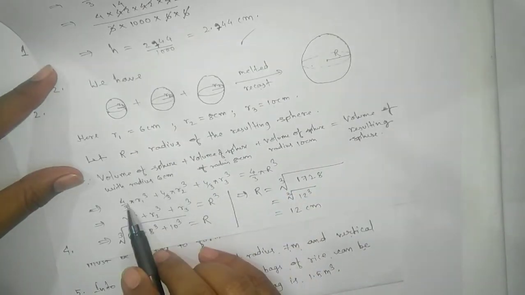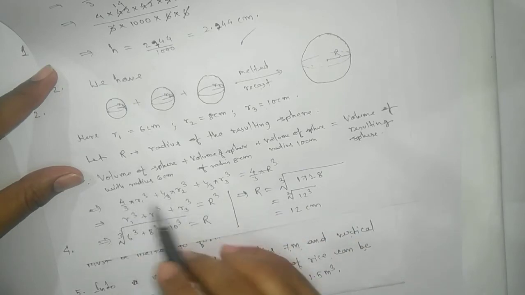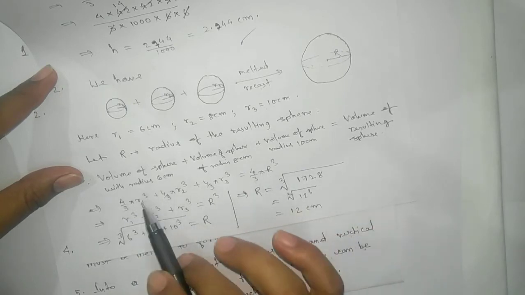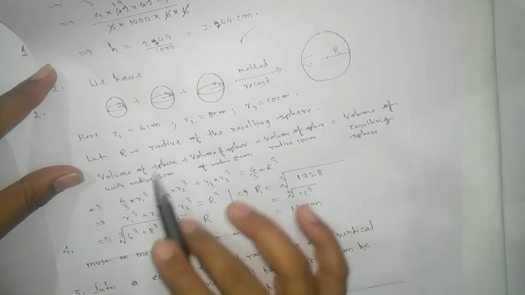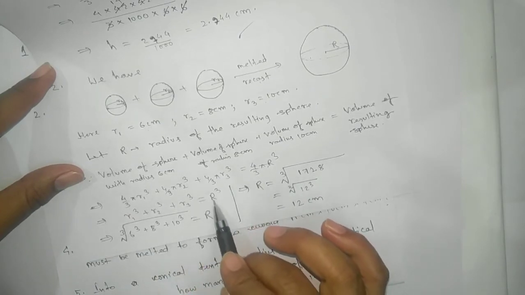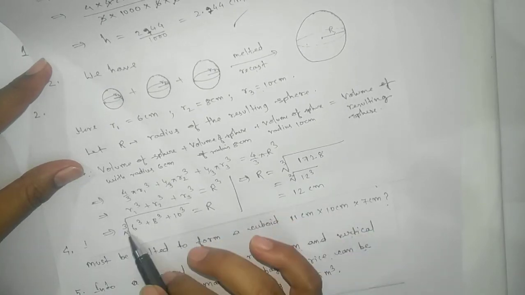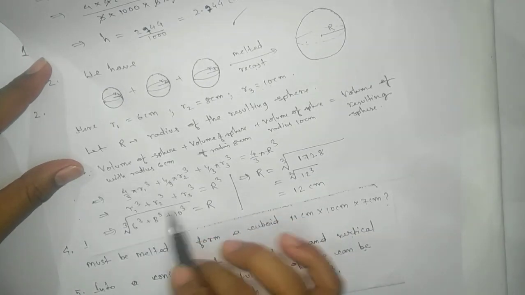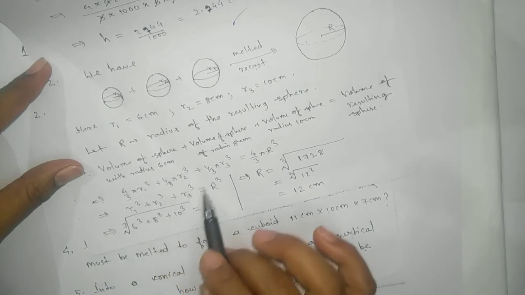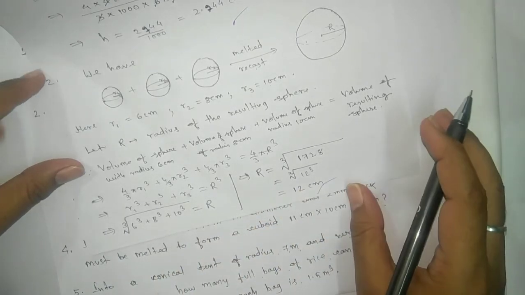We can see that 4 by 3 pi, 4 by 3 pi, 4 by 3 pi and 4 by 3 pi will cancel each other, because 4 by 3 pi is common on the left hand side and right hand side. We'll get r1 cube, r2 cube, r3 cube, and here the total r cube. So we'll bring this to this side, it will be a cube root. We'll substitute the values of r1, r2, r3 and solve it, and we'll get our answer, that is 12 centimeter.